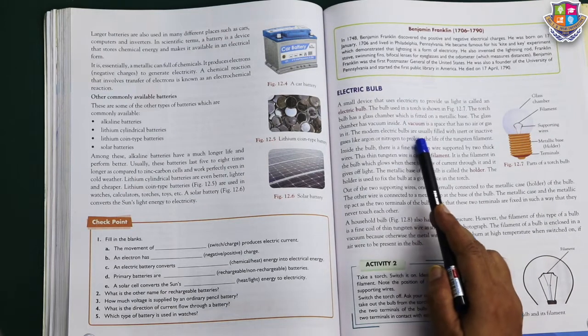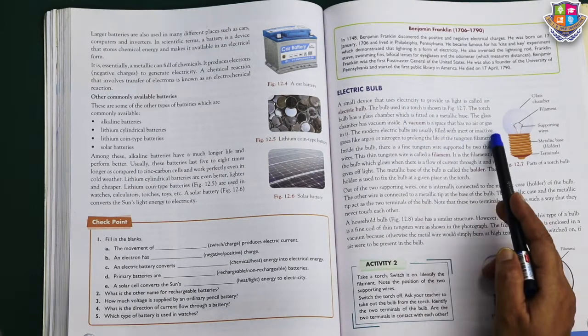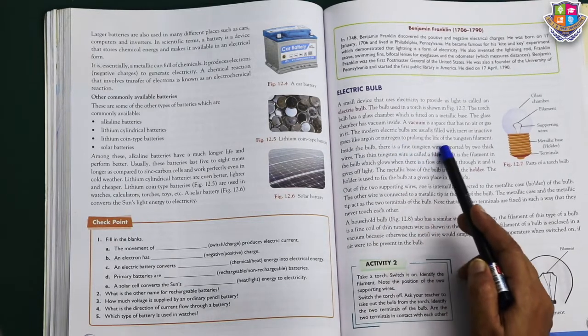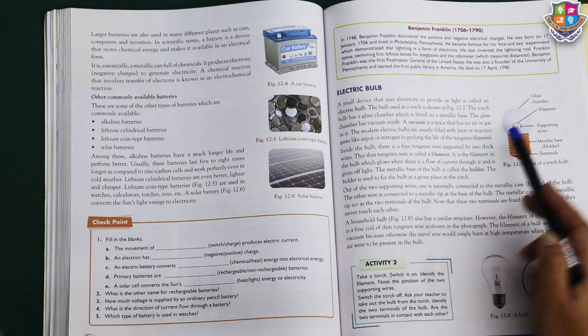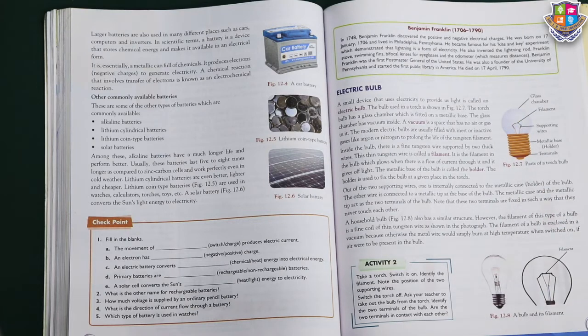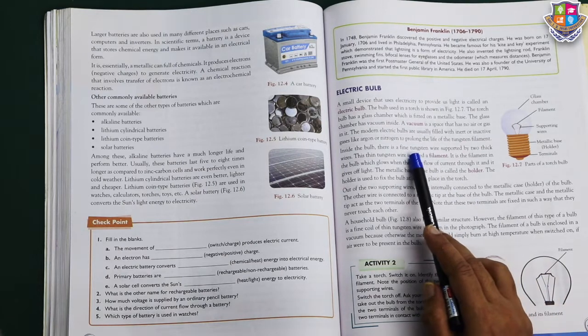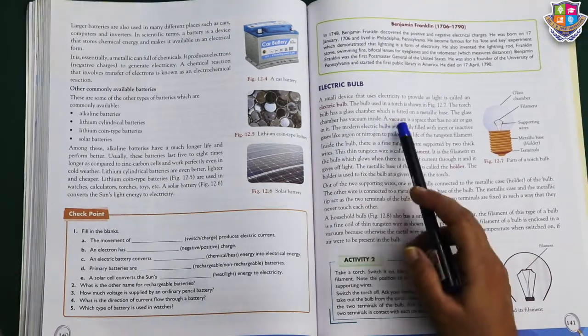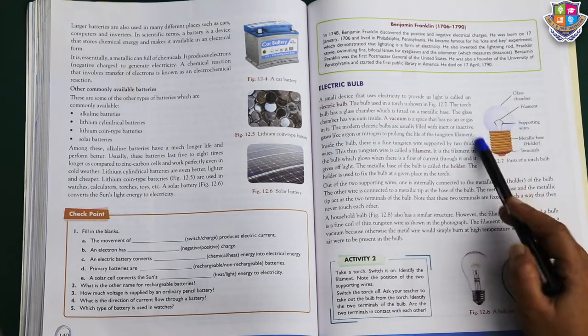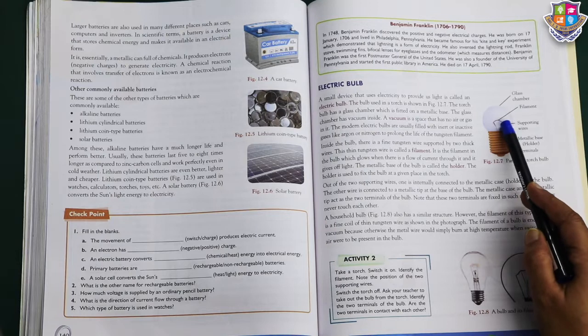The modern electric bulbs are usually filled with inert or inactive gases like argon and nitrogen to prolong the life of the tungsten filament. Now what is a tungsten filament? The filament that glows is made of tungsten, which we also call a small wire. Okay, so it is made up of which element? Tungsten. So you understood what a vacuum is, how the modern bulb is formed, and you understood about the filament also, and the element is tungsten.